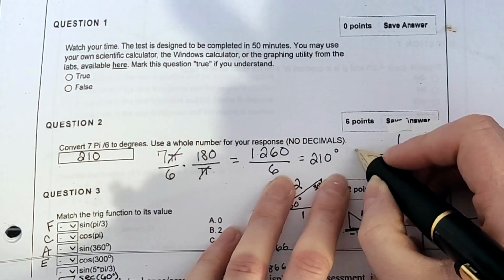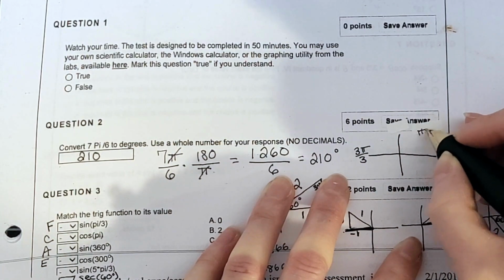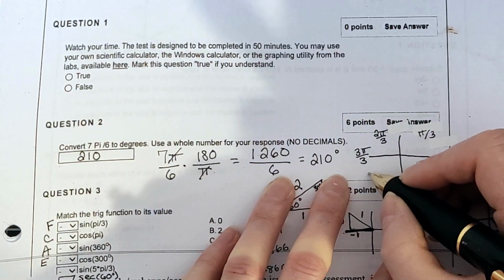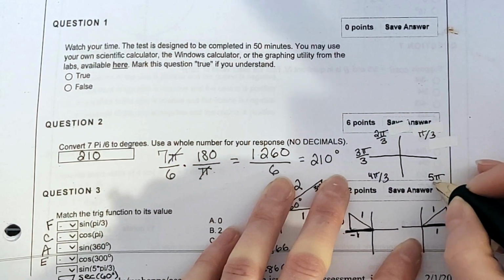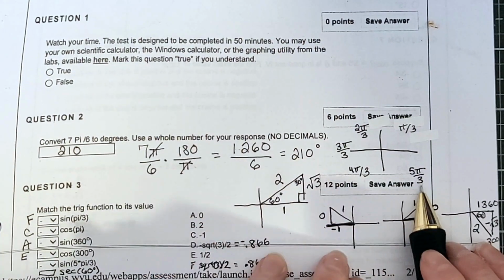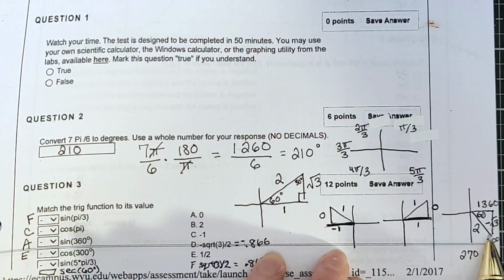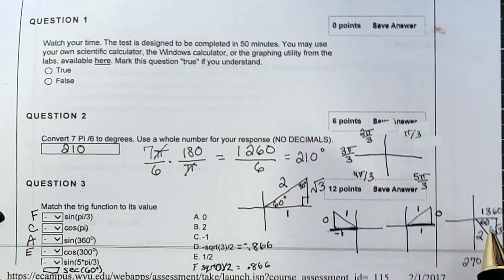So this would be 3 pi over 3. So it's 60 degrees, so this would be pi over 3, and then 2 pi over 3 would be here. Then you would have 4 pi over 3. So 5 pi over 3 would have to be in this quadrant right here. And since it's 60 degrees, it's the same triangle as that one over here. So this one over here, we're looking at sine. So it would be negative square root 3 over 2, which would be D.